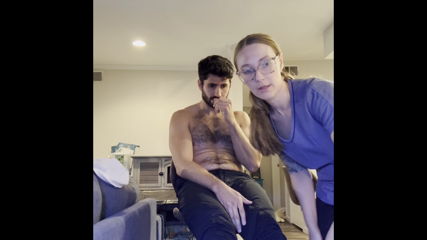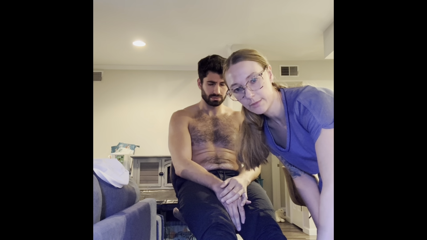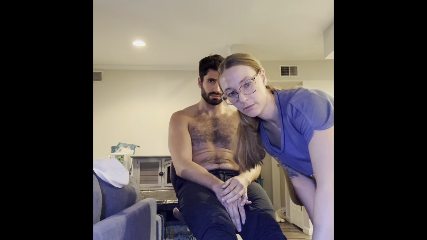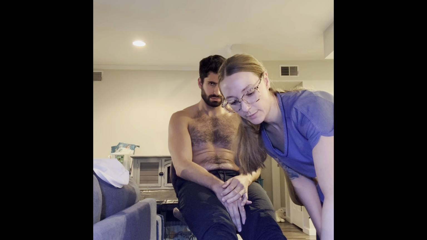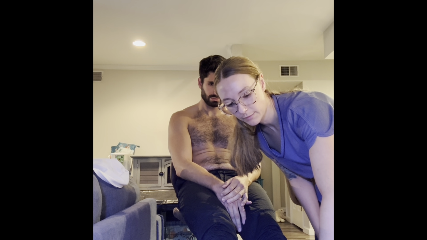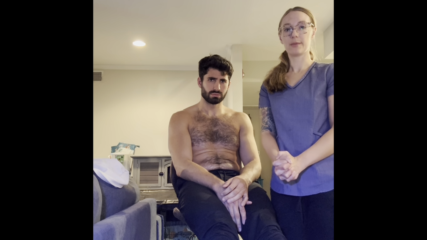Okay. I'm going to be assessing the posterior tibial pulse, the dorsalis pedis pulse. So all pulses are 2+, there's no abnormalities, and they were felt with ease.